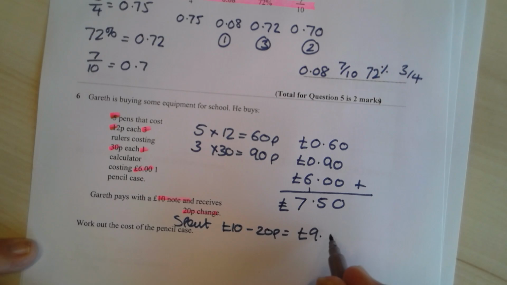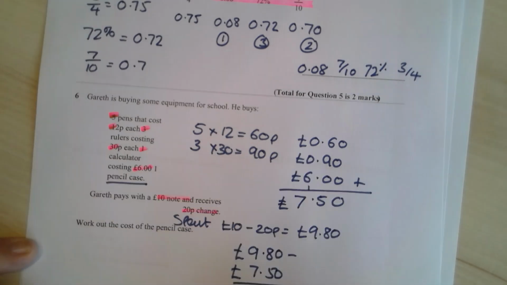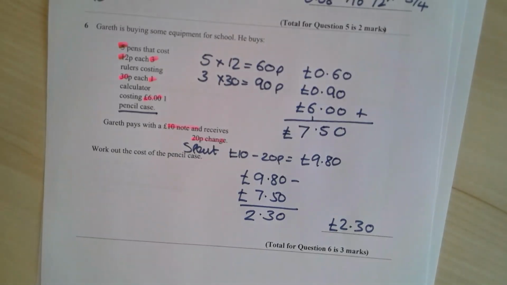Then it tells me the total, so to find the cost of the pencil case, subtract my £7.50 to get an answer of £2.30 for my pencil case.